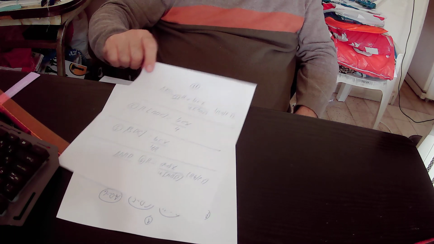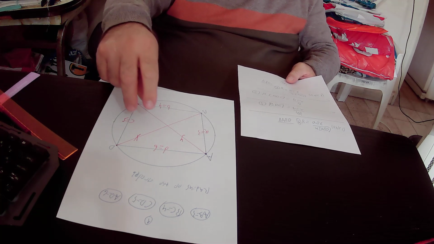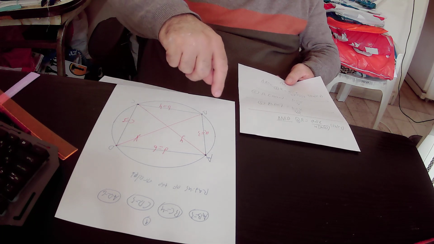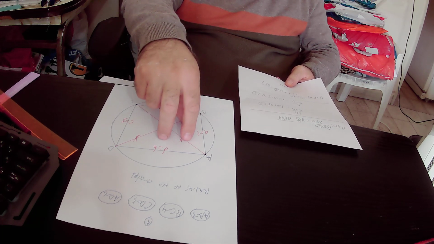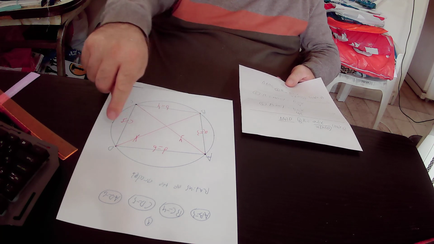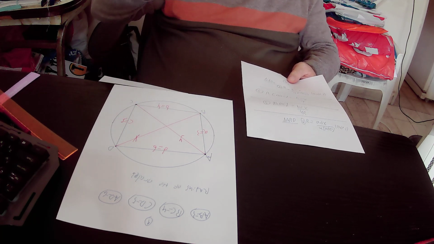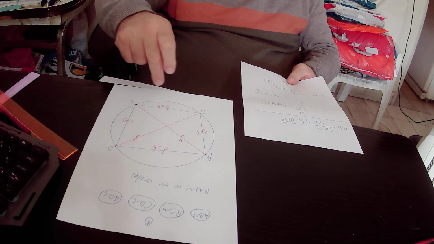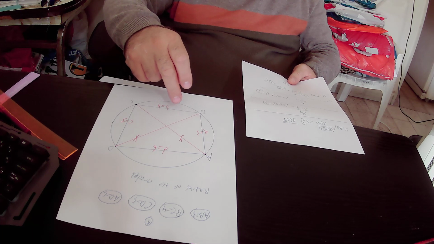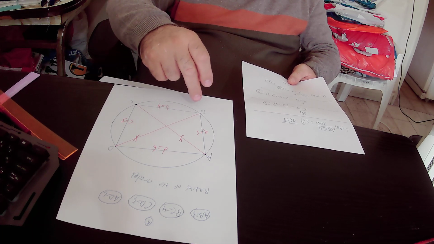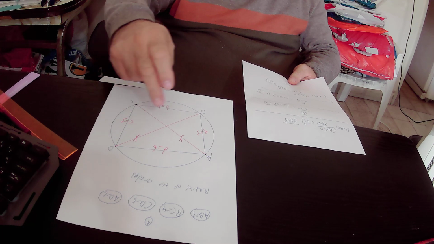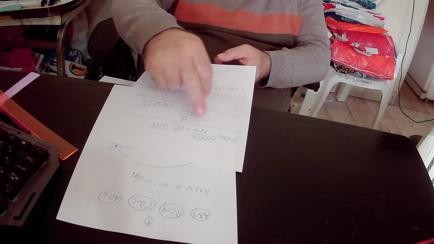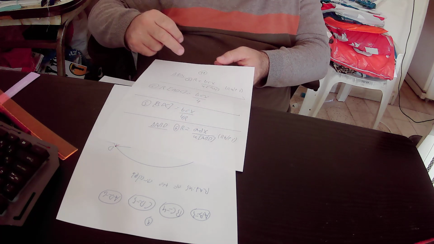Then we focused on this triangle ABD. As you can see from the drawing, the triangle ABD is inscribed by this circle. Therefore, according to rule number 3, the radius of this circle that blocks triangle ABD will be equal to the product of triangle ABD's sides. That is to say, it will be equal to A times D times X over 4 times the area of triangle ABD.